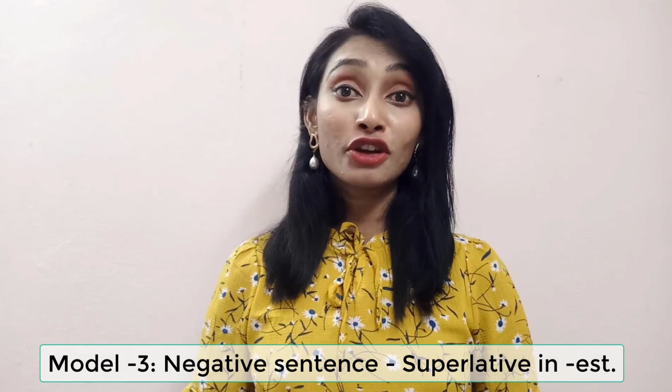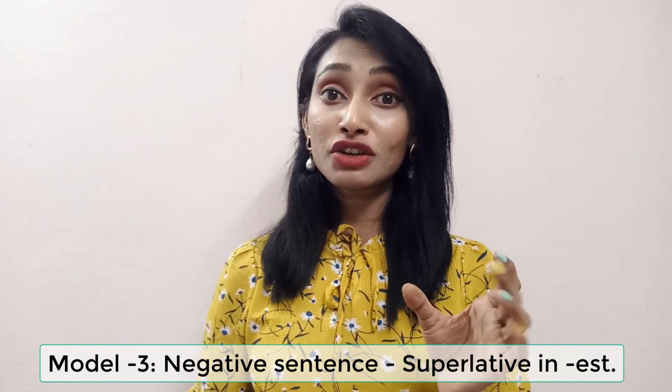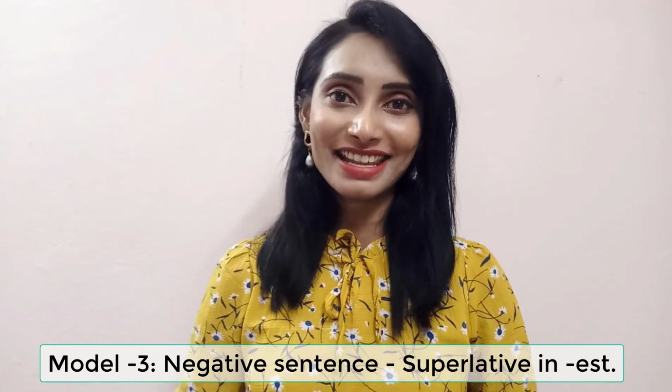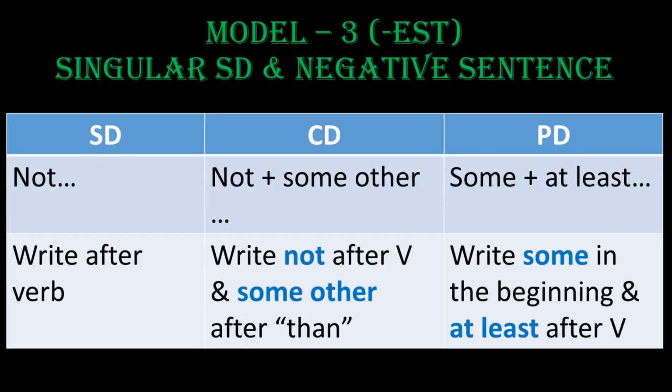In model 3, we are going to deal with a superlative degree which is singular, but it is in negative. The sentence is negative. Then the structure should be not, should be written after the verb, and in comparative degree, the structure should be not plus some other. Write not after verb and some other after than. And positive degree, some plus at least. Write some in the beginning of the sentence and at least after the verb.